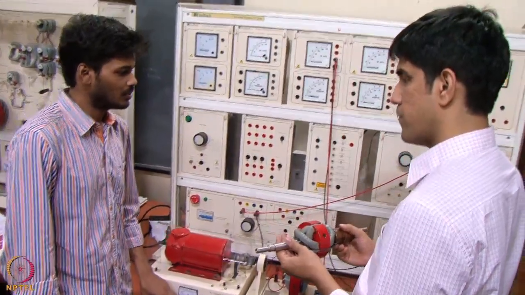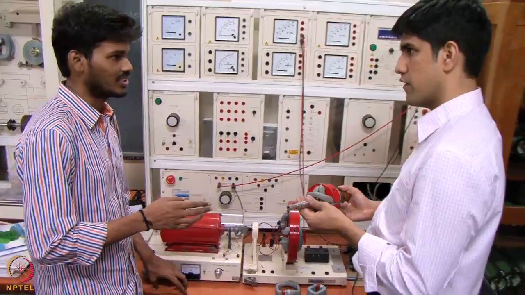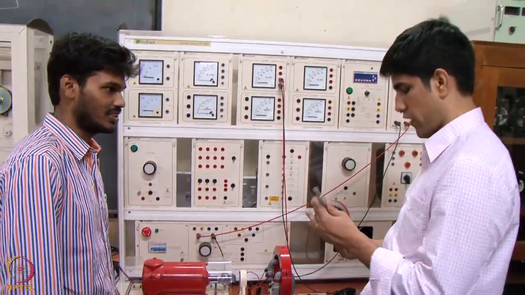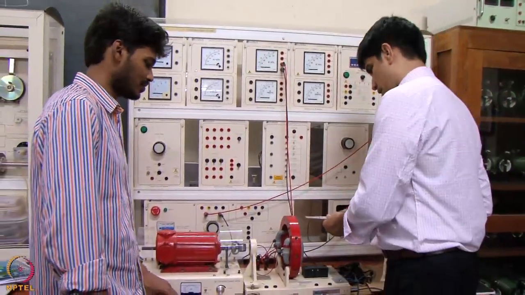What is the power rating of this device? This one we can go up to quarter kilowatt, a quarter kilowatt, so like 250 watts. Okay, excellent. Thanks a lot.